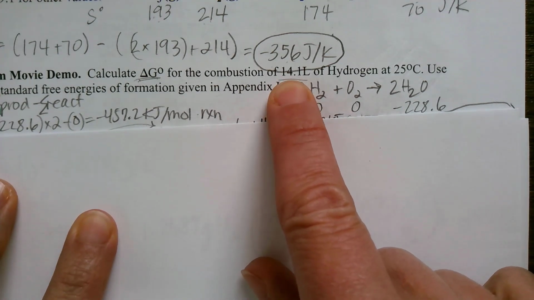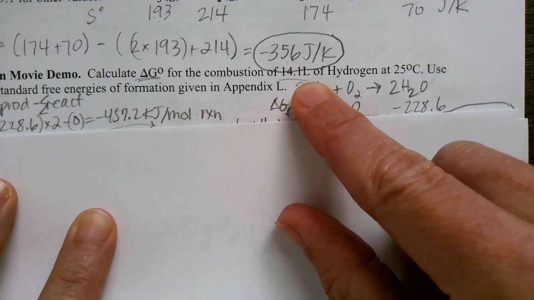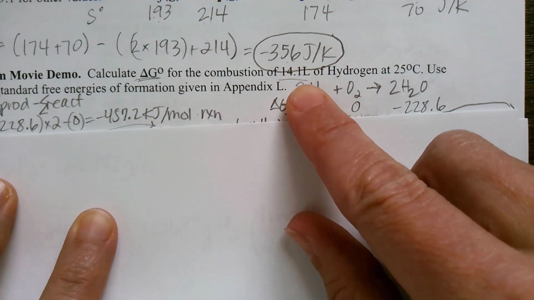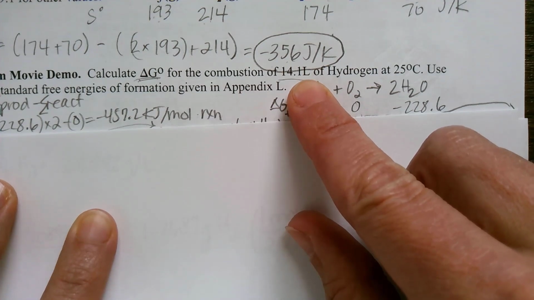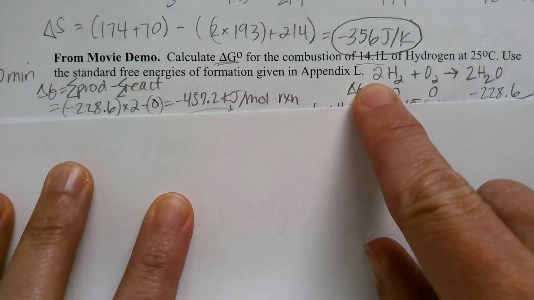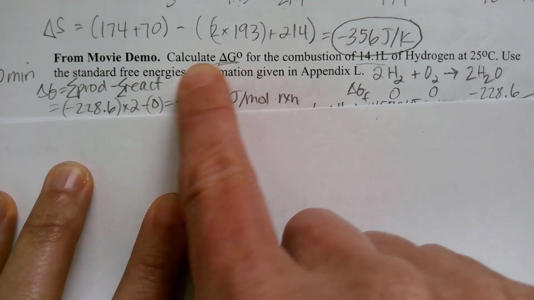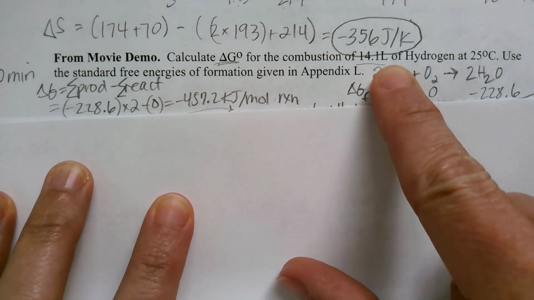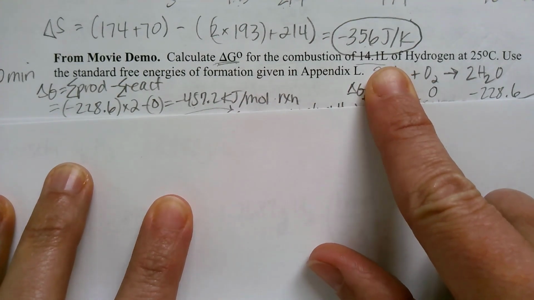We have 14.1 liters of hydrogen. So if we have liters of hydrogen, that's not going to help us much. In all of our other examples, we've always gone from grams to moles, and then we can say, okay, for 2 moles of hydrogen, we know the delta G, or the delta S, or the delta H. Liters. What am I going to do with liters?